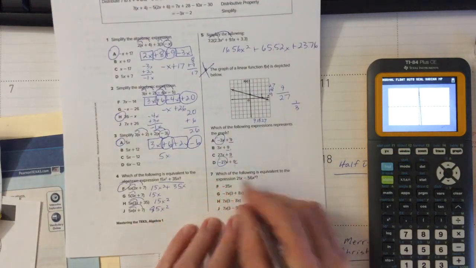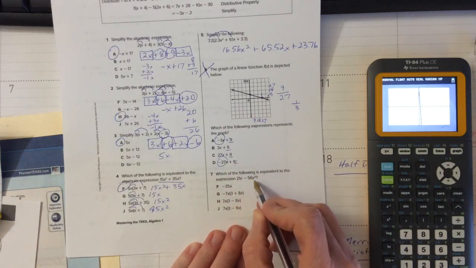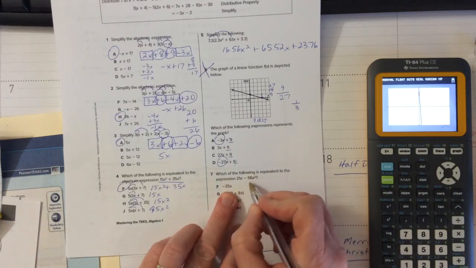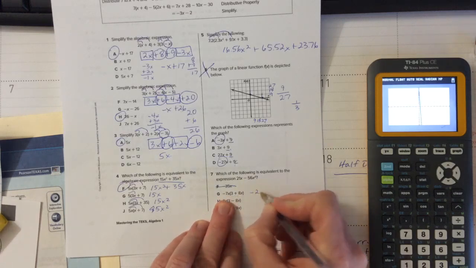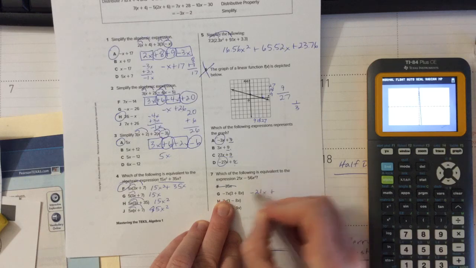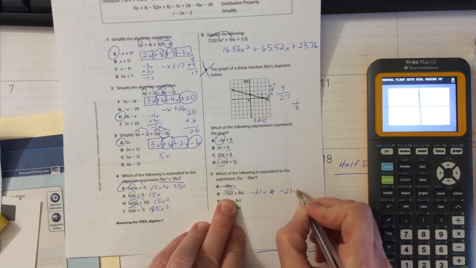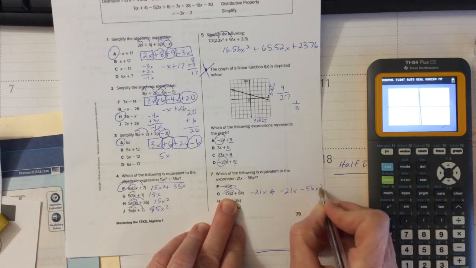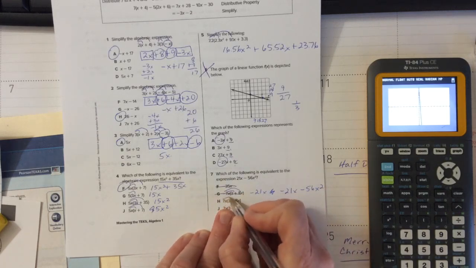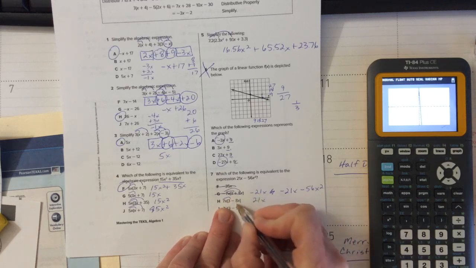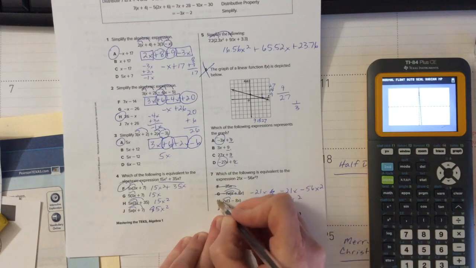Number 7. Which of the following is equivalent to the expression 27x minus 56x squared? Well, we know it's not F. Let's look at G. We have negative 21x plus, well, this becomes a negative. So we have negative 21x minus 56x to the power of 2. So that's a negative, so that can't be it. The next one, we have 21x minus 56x to the power of 2. And that's what we're looking for, and that's your answer.